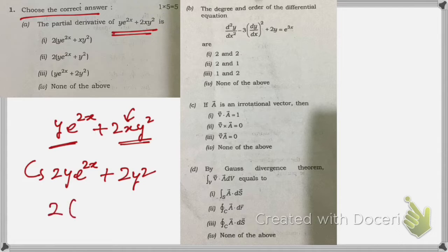Now from here we can take 2 common. 2x plus 2x, that should be y only, right? So which option is correct here? So I think option 2, that's the correct option. So now let's move on to the next question.